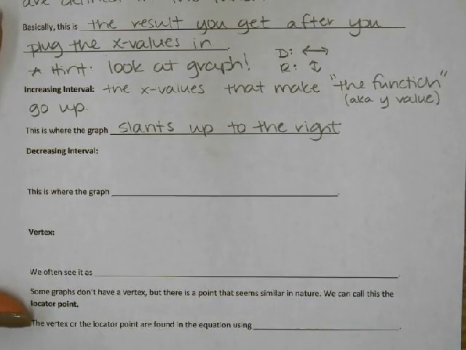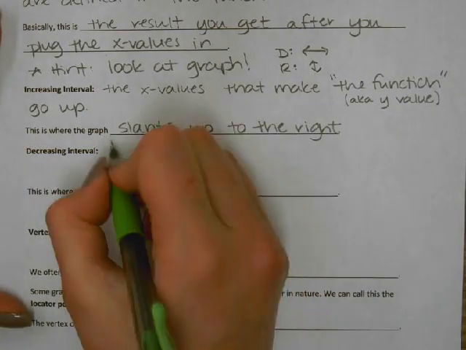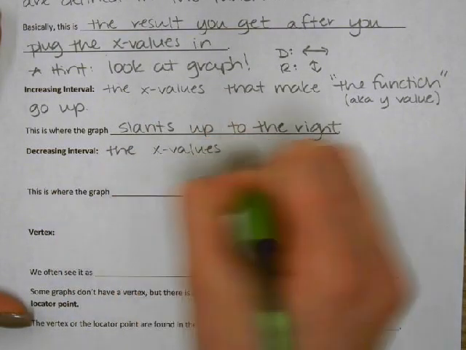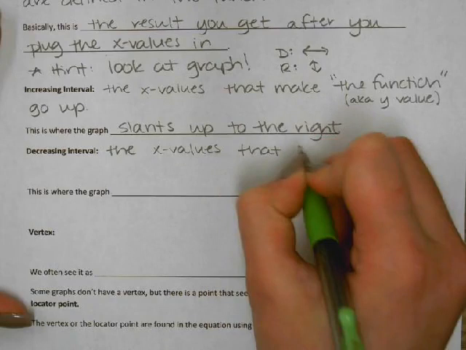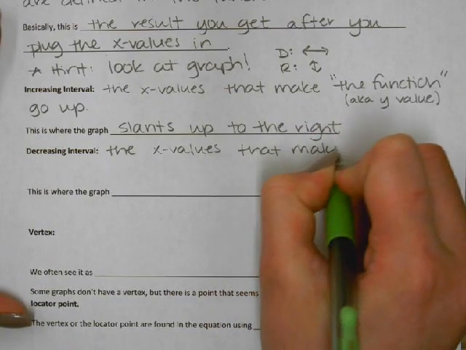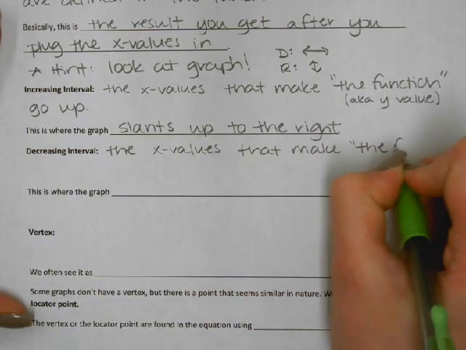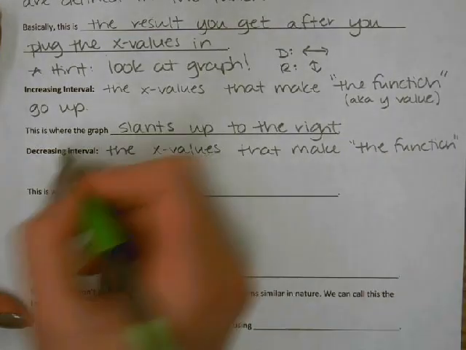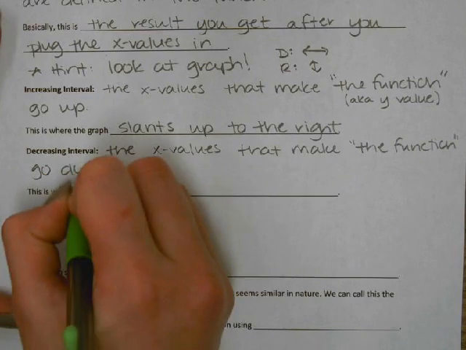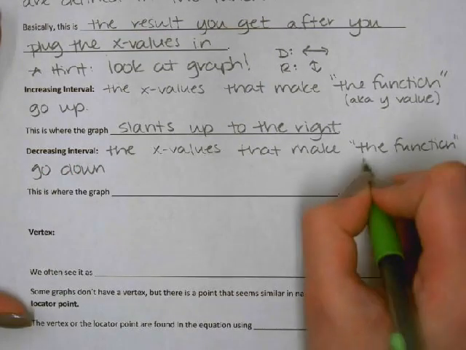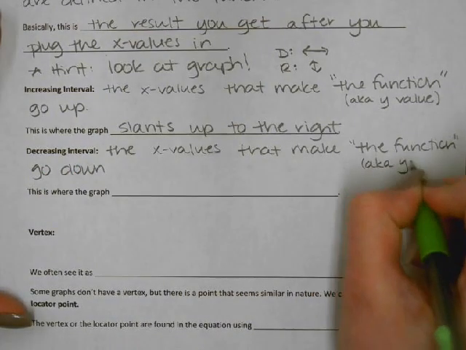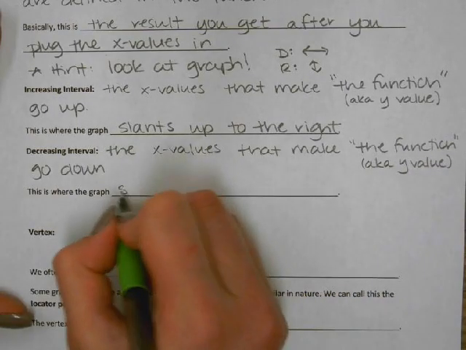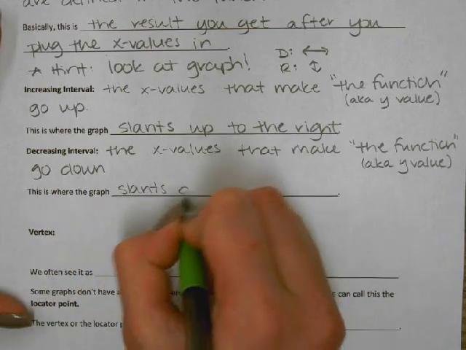The decreasing interval is the x values that make the function go down. And again, when we say the function, we mean the y values. And this is where the graph slants down to the right.